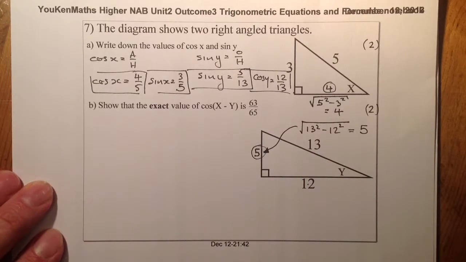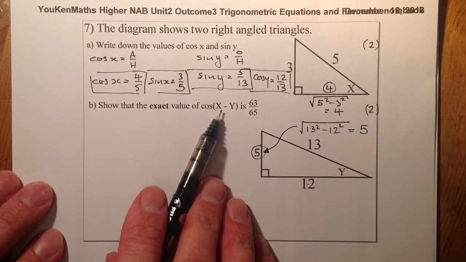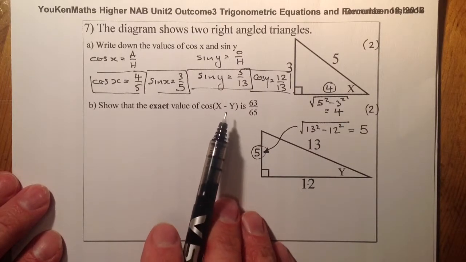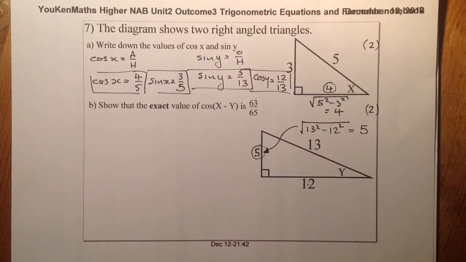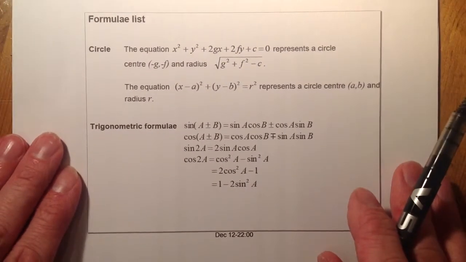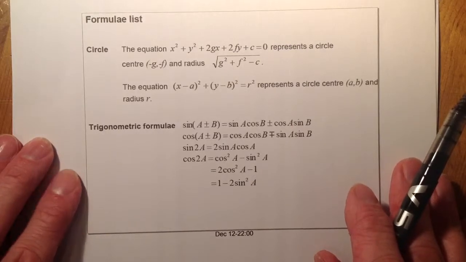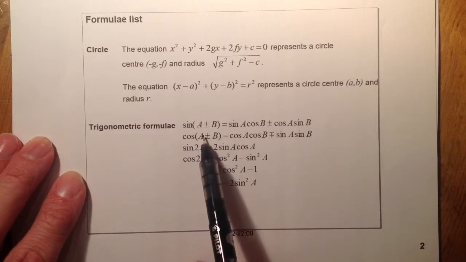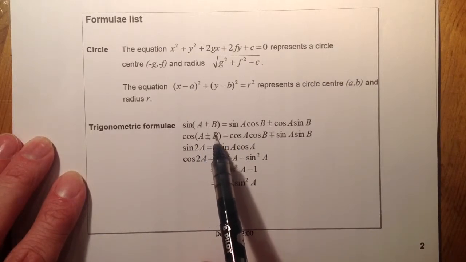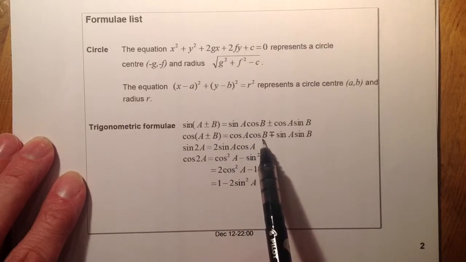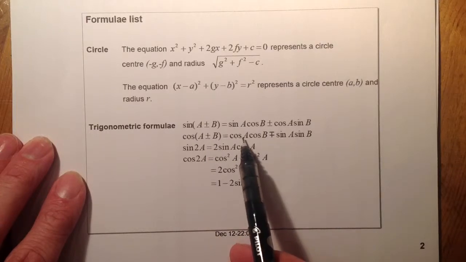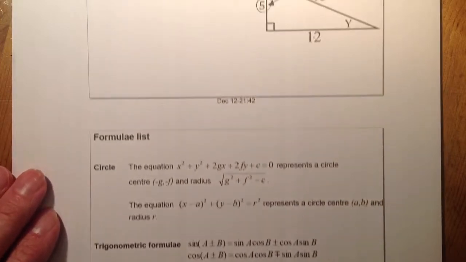Okay. Right, so to show the exact value of cosine x minus y, and I have to show that it's equal to 63 over 65, I'll first expand this side out here. For the expansions, I would look at the formula sheet that's on the front page of the NAB. I've got a cosine of x minus y, and I'm going to expand it out using this formula here. The minus is on the bottom side, so that's going to change to a plus when I expand it out using the formula. So remember to use that formula sheet.